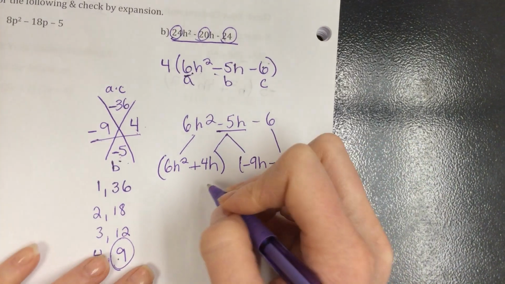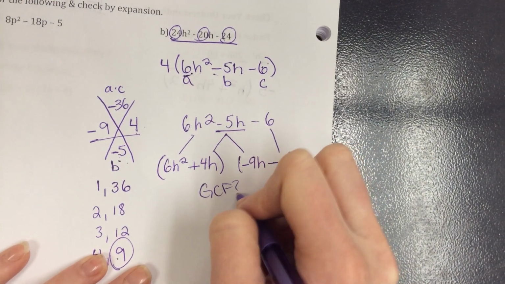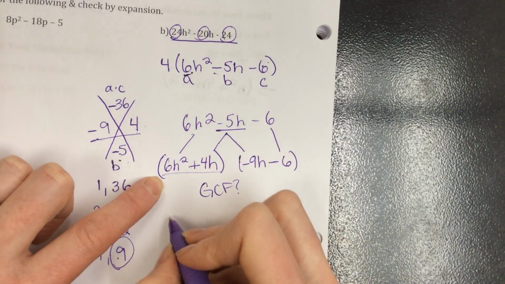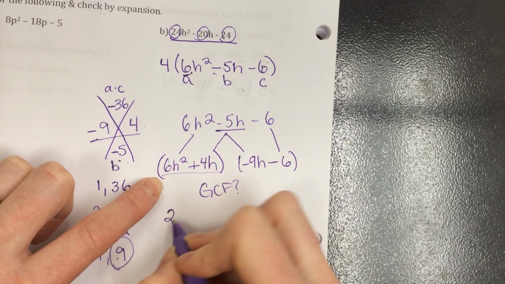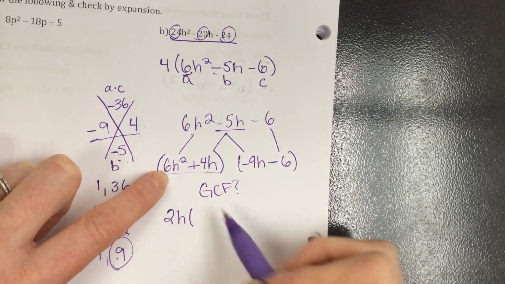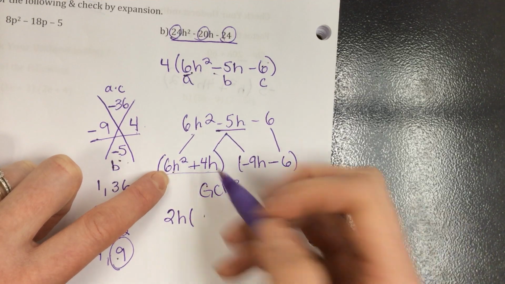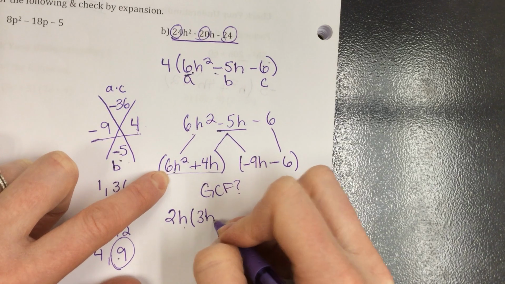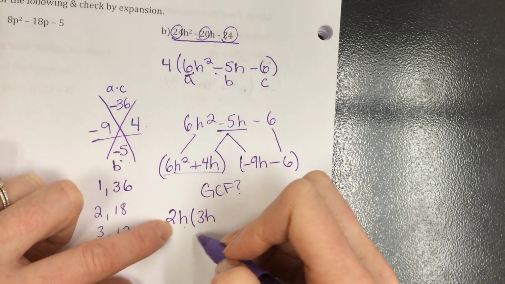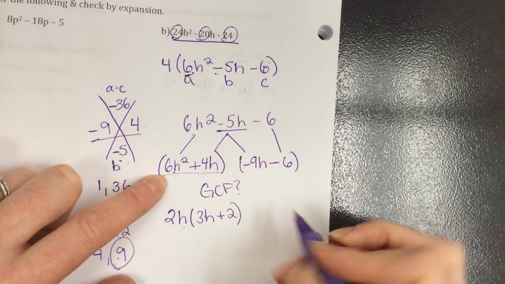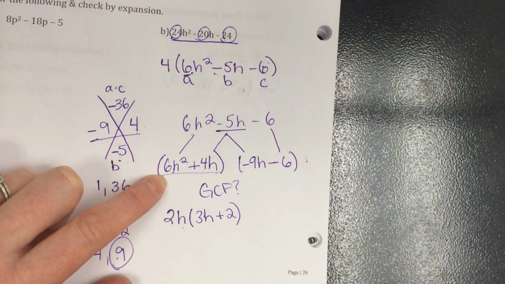Okay, so what's the greatest common factor in each of these binomials? The greatest common factor here, they're both divisible by 2, and there's an h for both. So what's left? How can I get back to 6h squared? 6h squared divided by 2h, 3h. 4h divided by 2h is plus 2. Hopefully that's what I land up with over here.